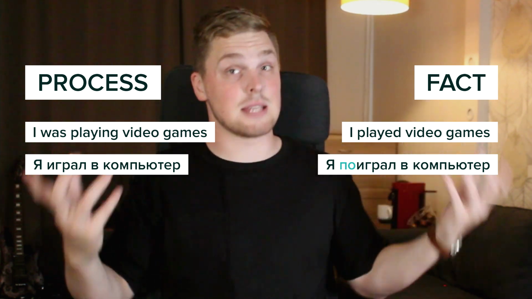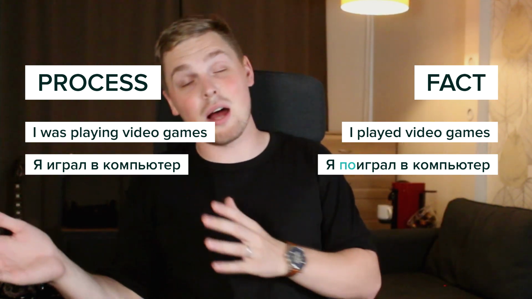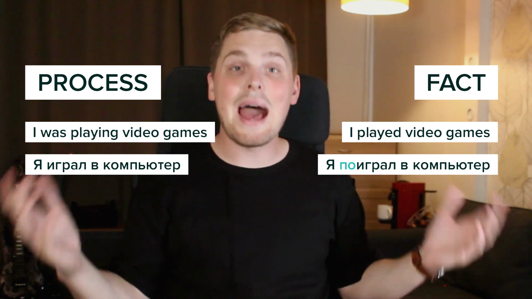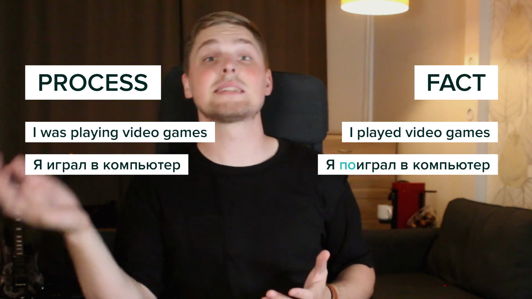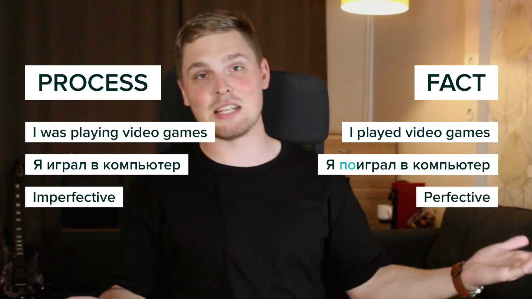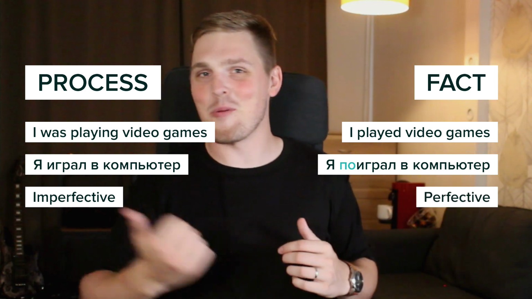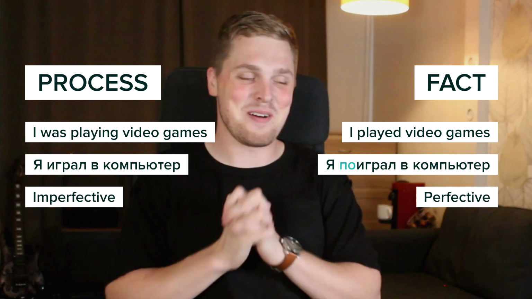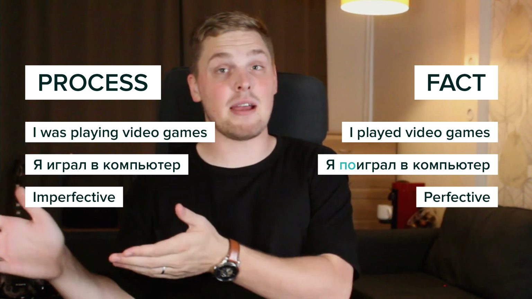Now this concept of one being a process, one being a fact is called aspects. This one is imperfective aspect, and this one is perfective aspect. I don't know what's so imperfect about this, meaning, but we call this imperfective and this perfective. So the first concept you have to know is aspects for you to use verbs properly, and this по and the process and the fact thing.